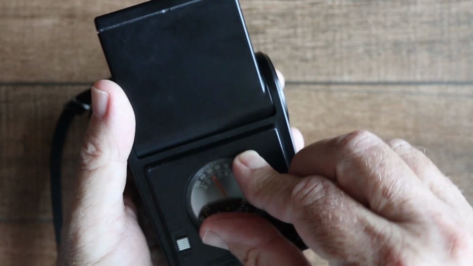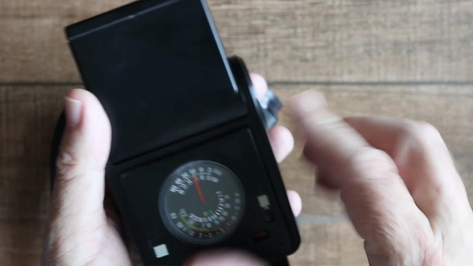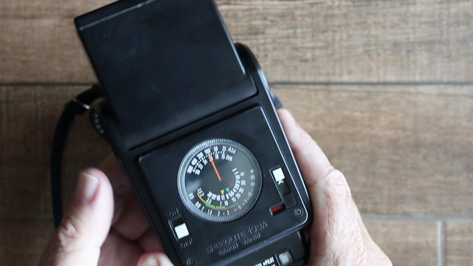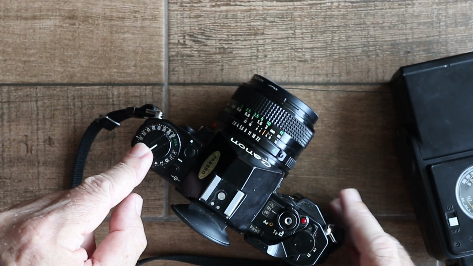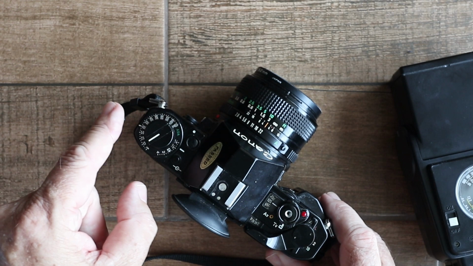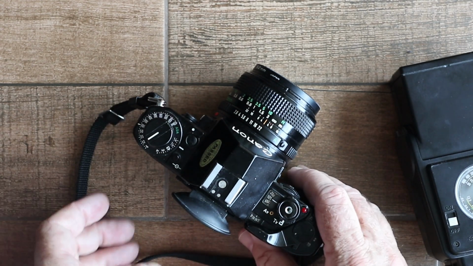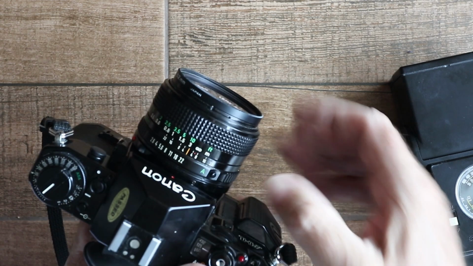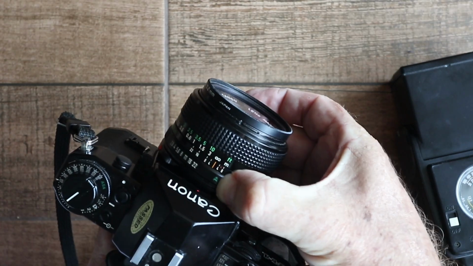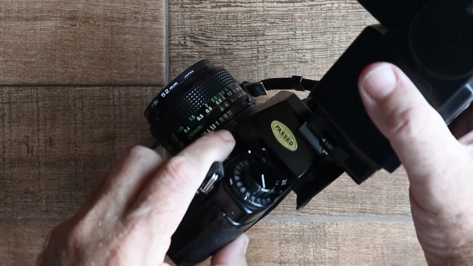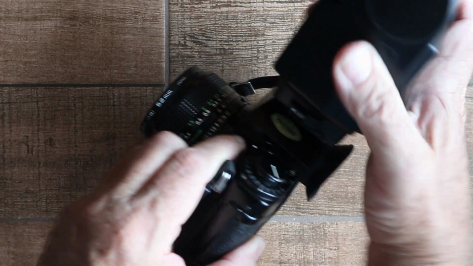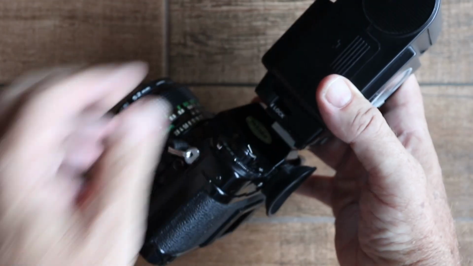Using this dial, make sure that the ASA or ISO setting on the flash matches the setting on the camera, and both should match the ISO rating of the film being used. Also ensure that the lens aperture ring is set to A. Mount the flash on the camera securely and lock the lever.